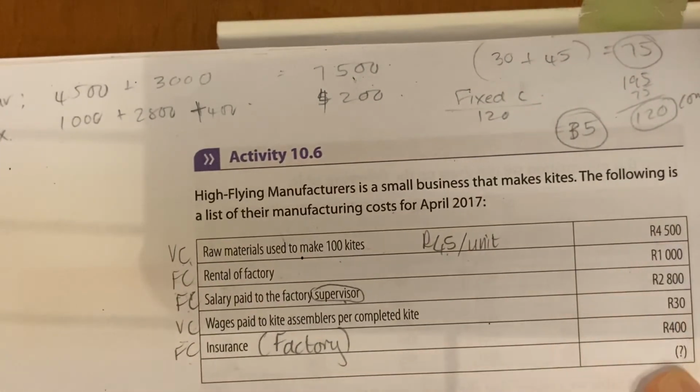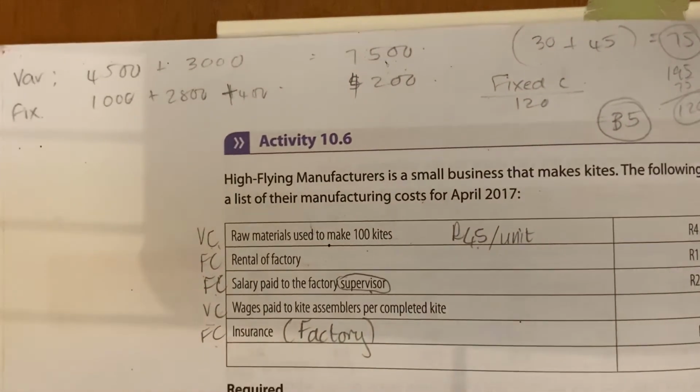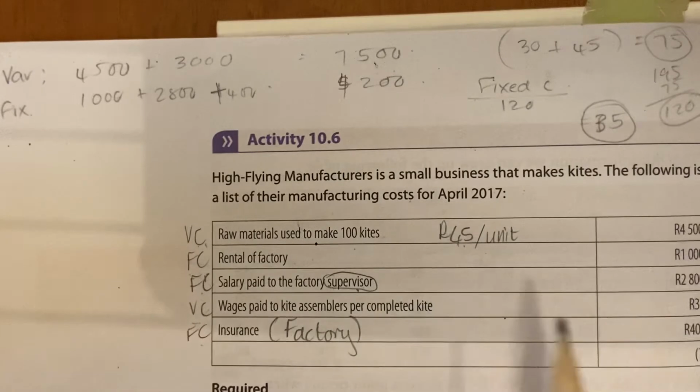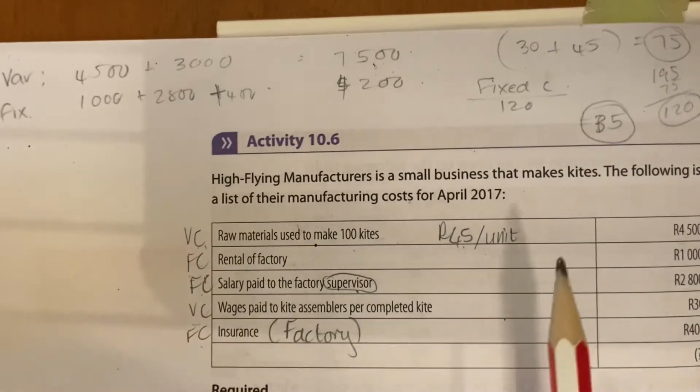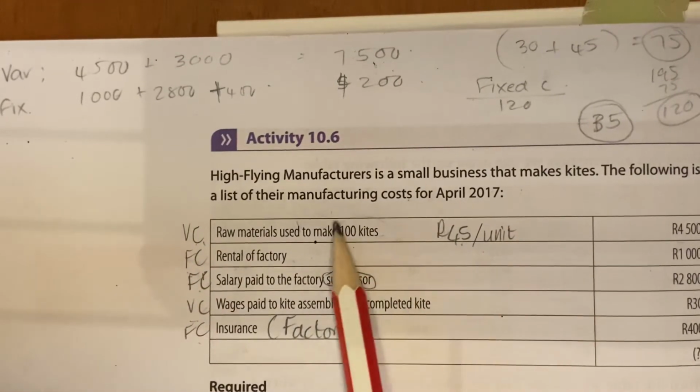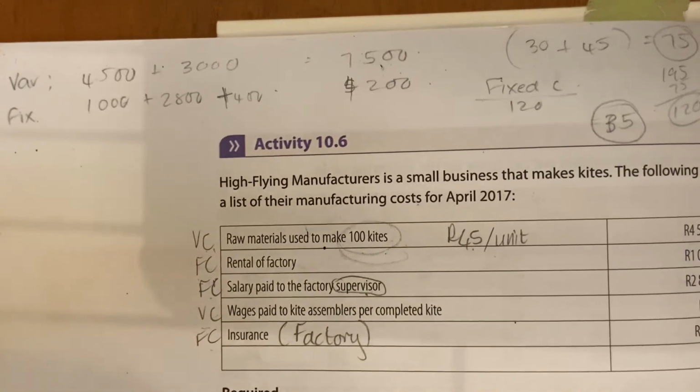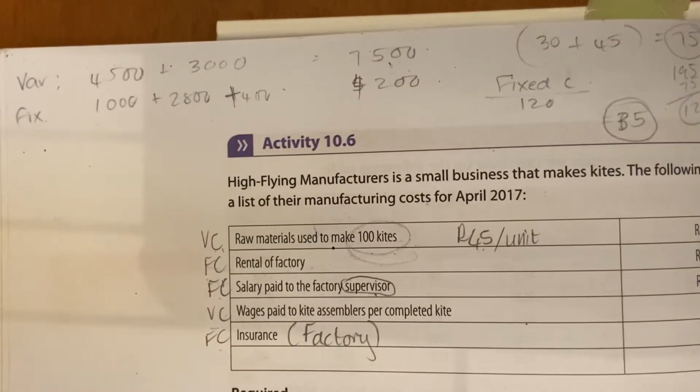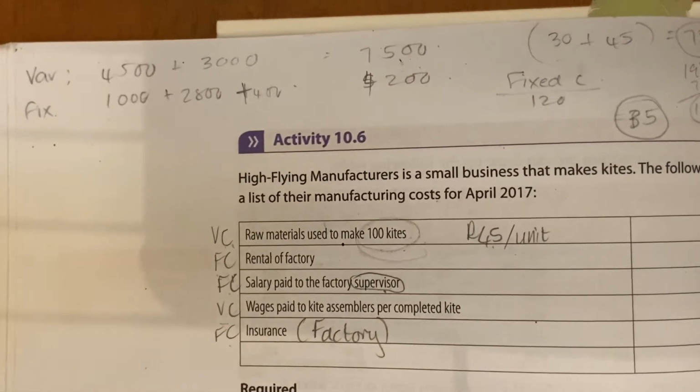Right, so they give you all the amounts there. The insurance is 400 Rand, wages paid per kite is 30 Rand, and they made 100 kites over there, okay, 100 kites, and they sold it for 195 Rand. Right, so let's do the calculation.